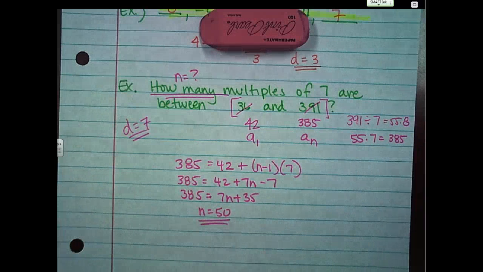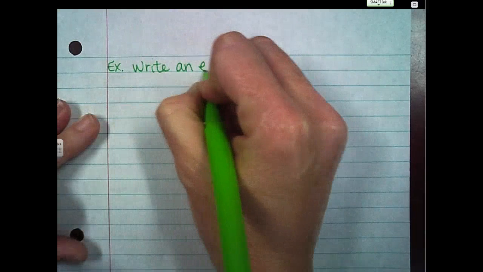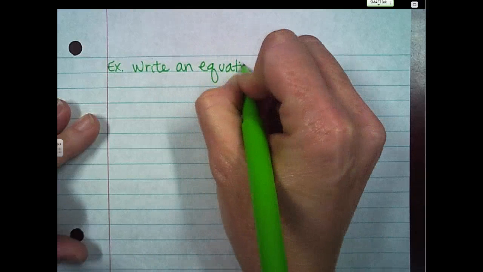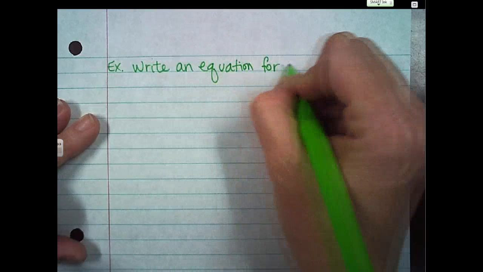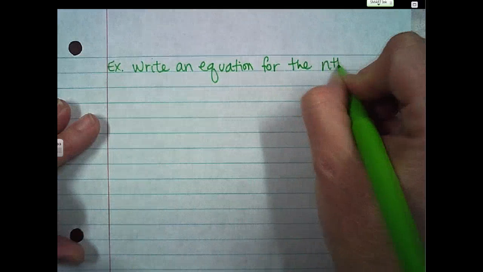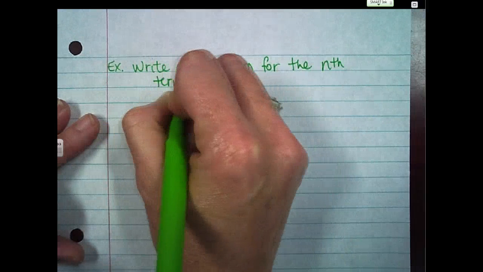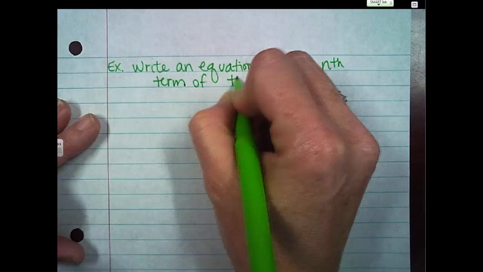Okay, last problem. I know this one's on there. Write an equation for the nth term of the arithmetic sequence.